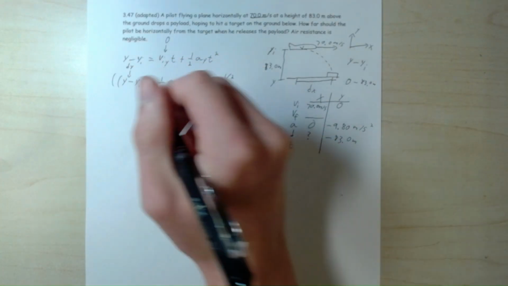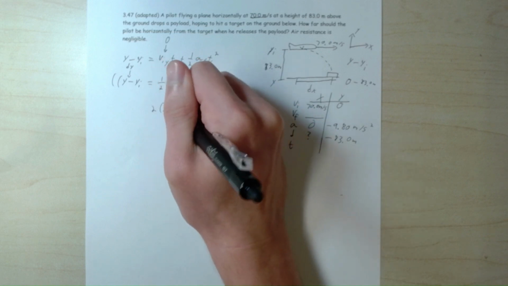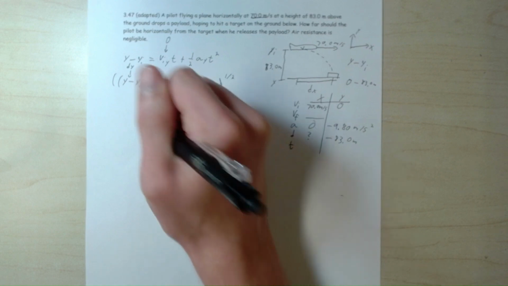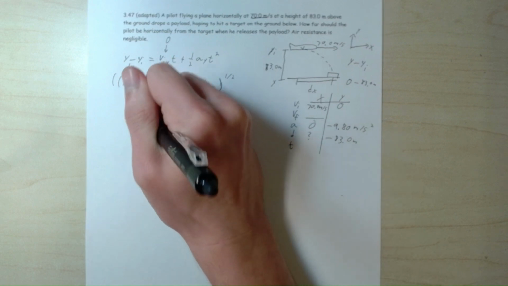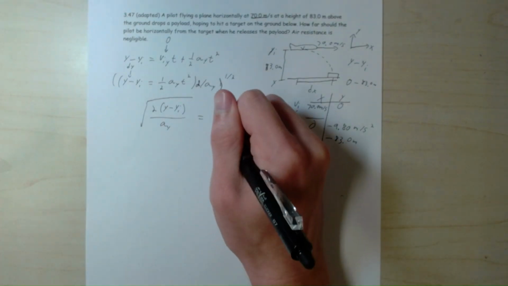So this is going to be 2 times y minus yi divided by a sub y, and then we take the square root of that to get t.